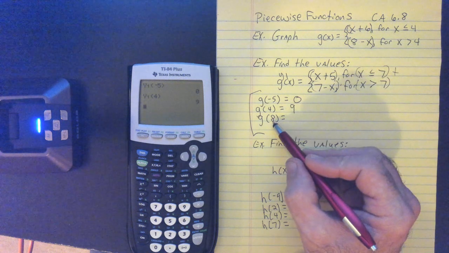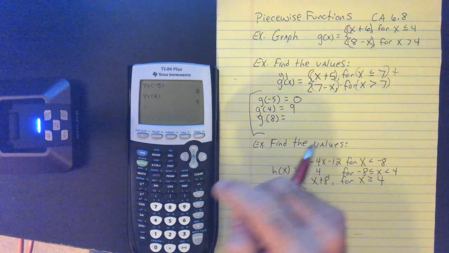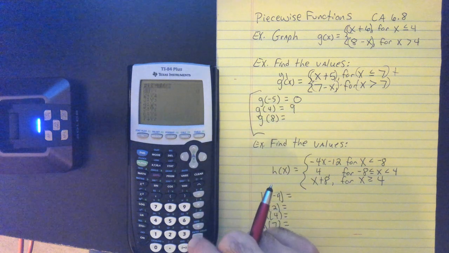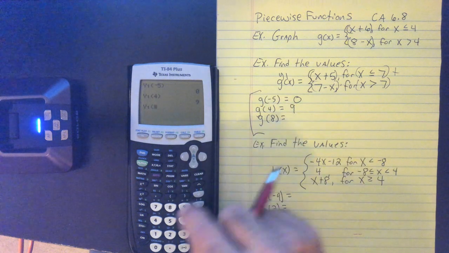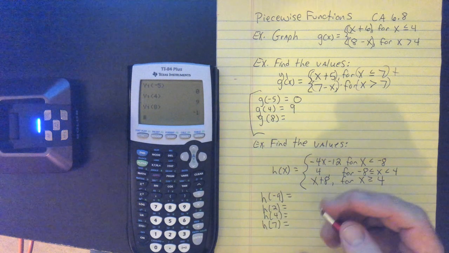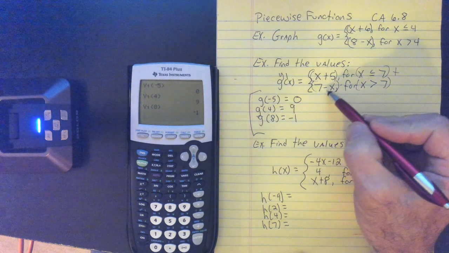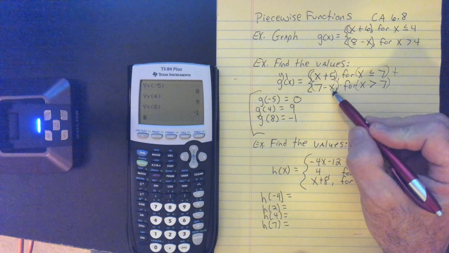Now g of 8, which is greater than 7, let's see what we get. Variables, y variables, enter for y1, and in parentheses we put 8, and this time I get a negative 1. So it did 7 minus 8 since I used this equation and got me a negative 1.